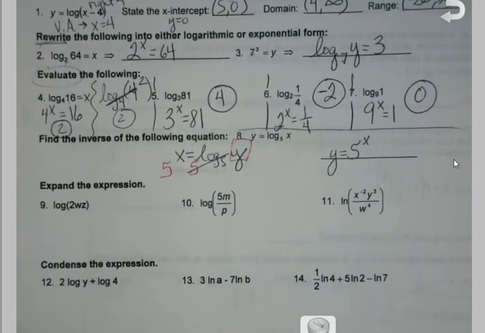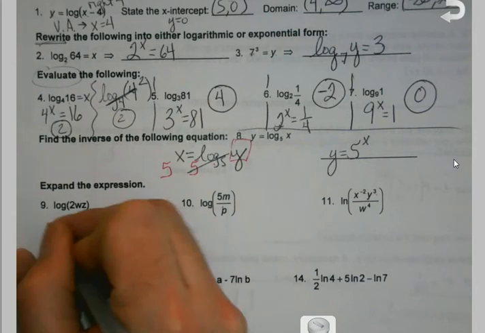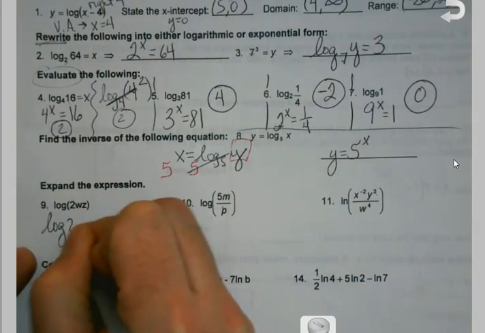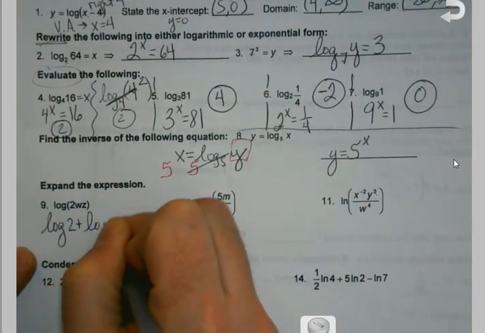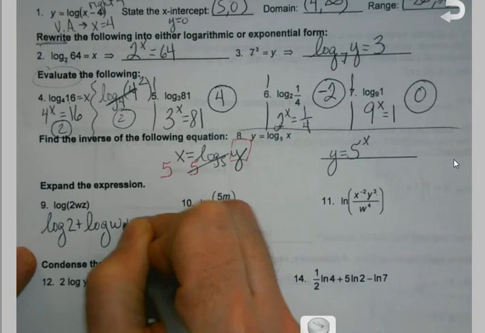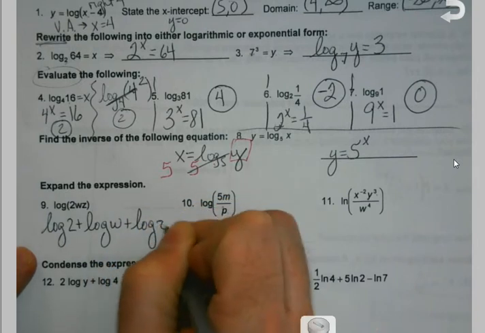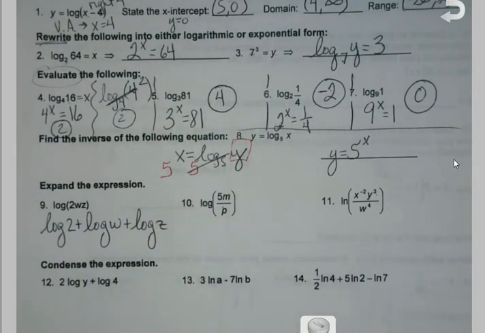Expanding, remember with expand, multiply becomes add, divide becomes subtract, exponents become coefficients, and in that order. So here I see a couple of multiplications. So all I have to do is every time there's a multiplication, there's a product, I just put a plus in. 2 times w times z, 2 plus w plus z. And I need my log with each of those. And that's all I can do.